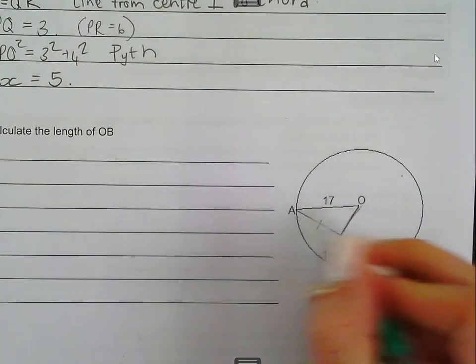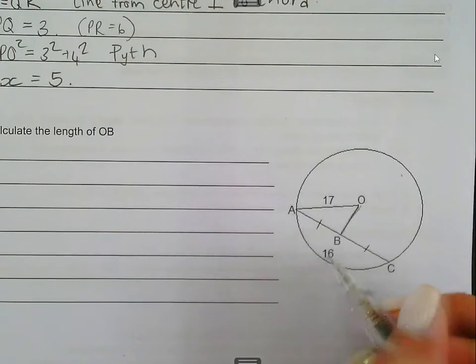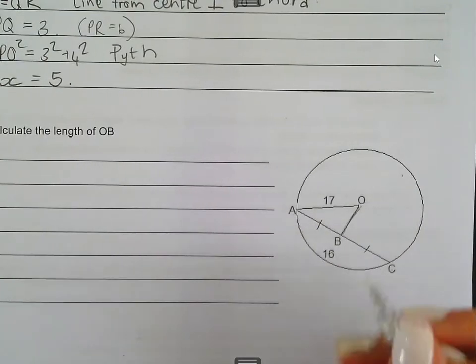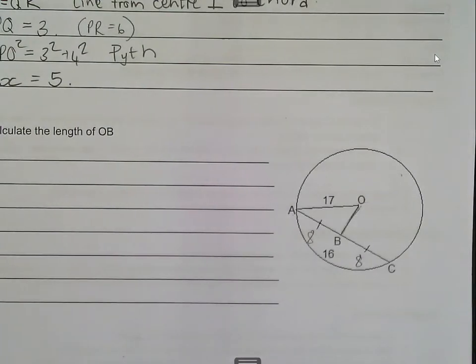I've got that side, it's 17. I've got AC, it's 16, and they're telling me it's being bisected, so I know that side is 8, and I know that side is 8. It feels like I want to do Pythagoras. Do you agree with me? But with the information I have, can I do Pythagoras? Why not?